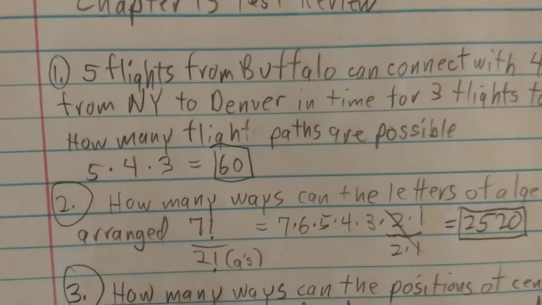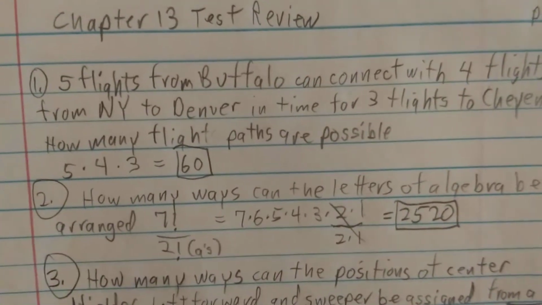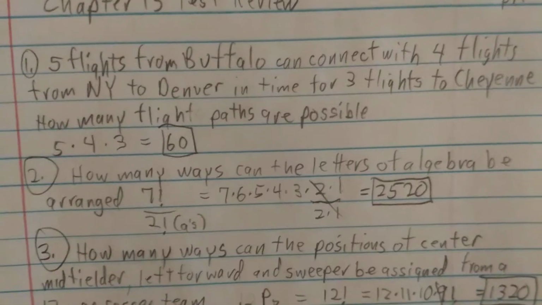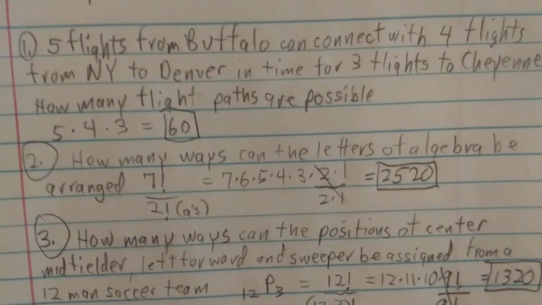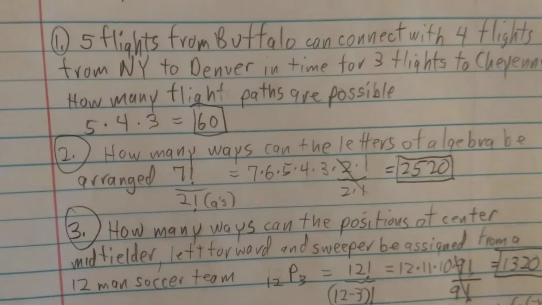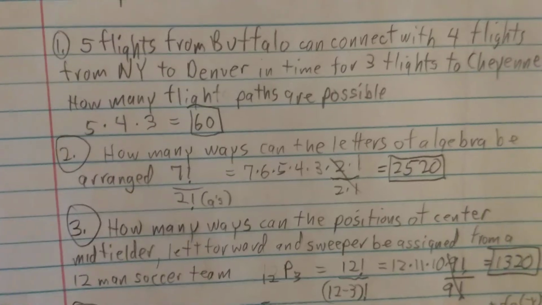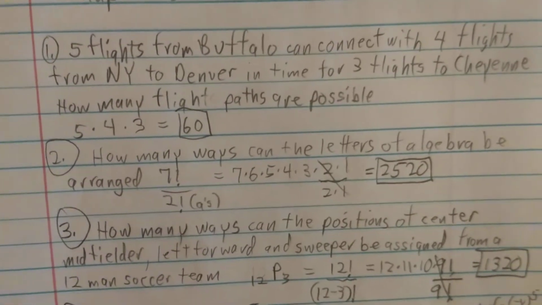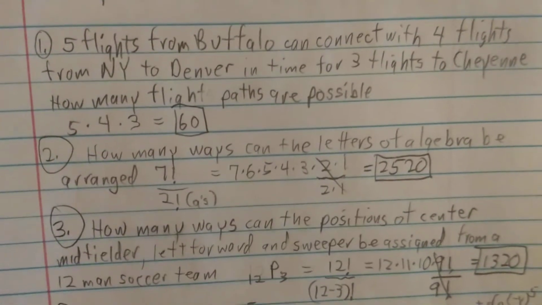I know we're going to end up early. So for this test review, for the first question, 5 flights from Buffalo can connect with 4 flights from New York to Denver in time for 3 flights to Cheyenne. How many flight paths are possible? Well, this is just a combination of how many are possible, so it's 5 times 4 times 3, or 20 times 3, or 60.